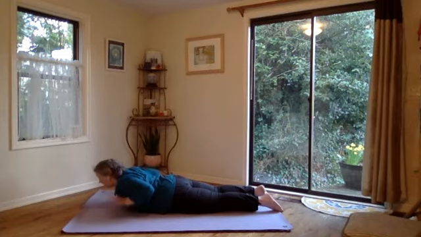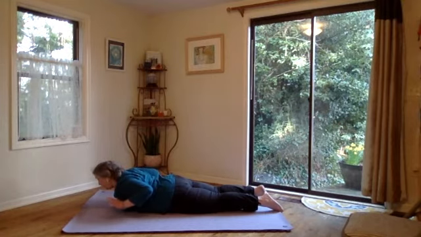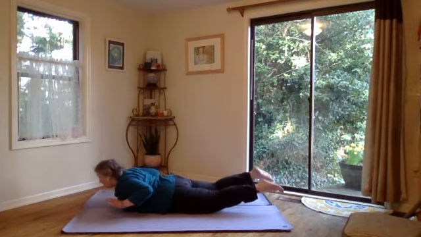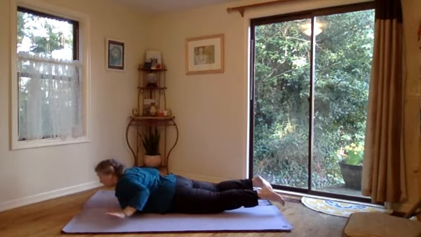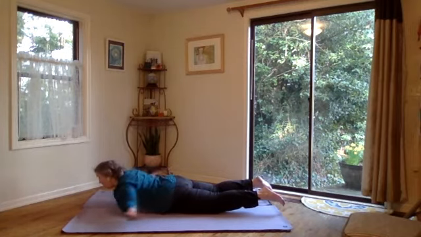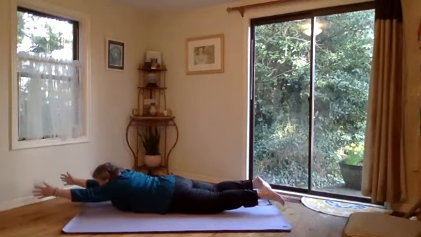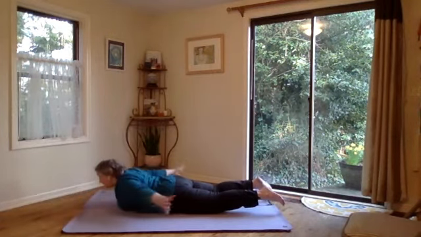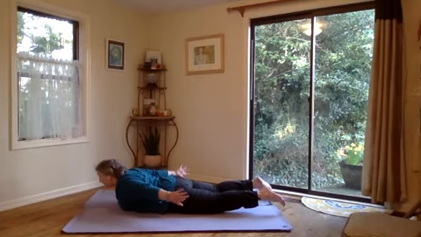We're going to release our hands now. This is using core strength to hold the body up. This may be enough. If you want more, the feet can come up. If you'd like more, the hands can float back, or they can come forward, whichever feels best in your body today. We're breathing here.